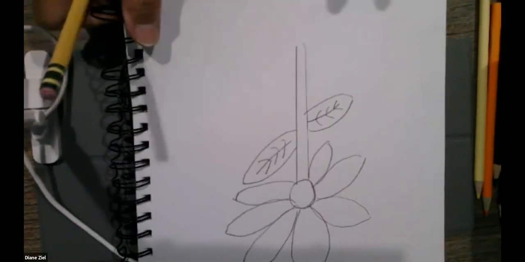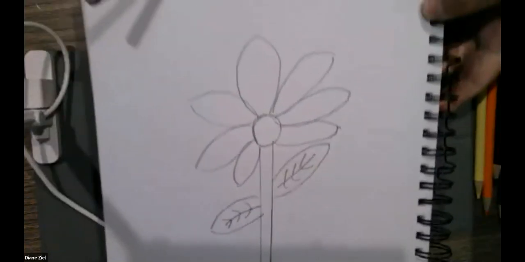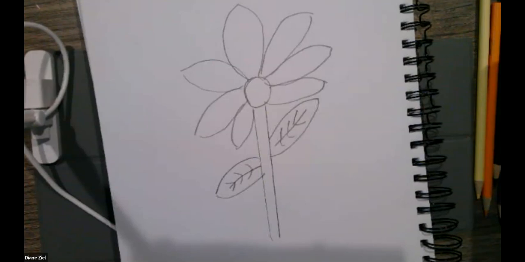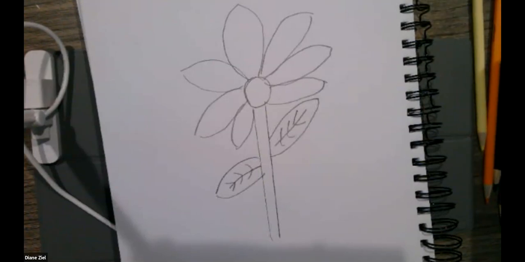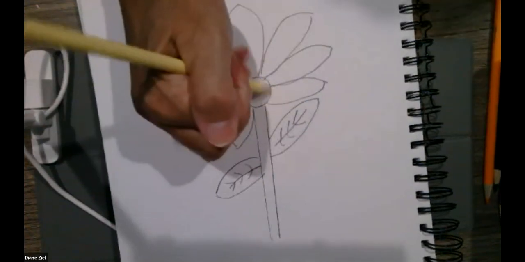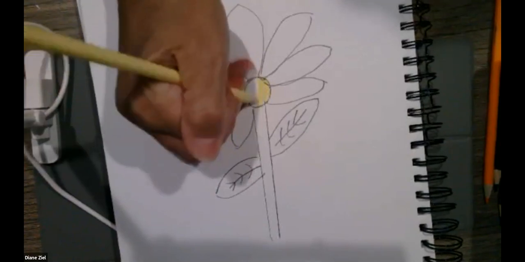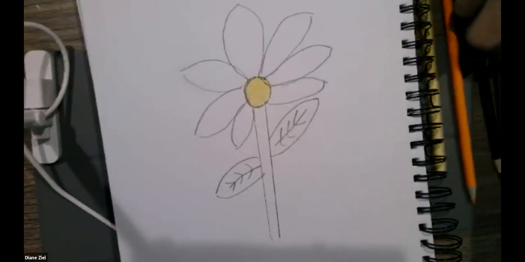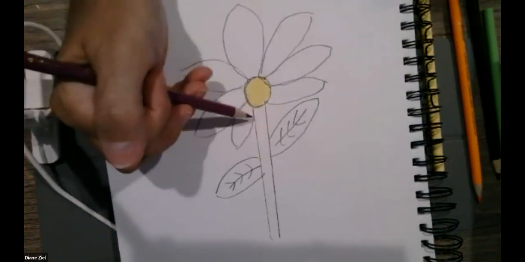I think this might be showing upside down on your screen. So I'm going to just flip this so that it's right side up for you. Okay, so now comes the important part, the coloring. So our offspring is going to have a yellow center. So I'm going to color the center of my flower yellow. It has purple petals.